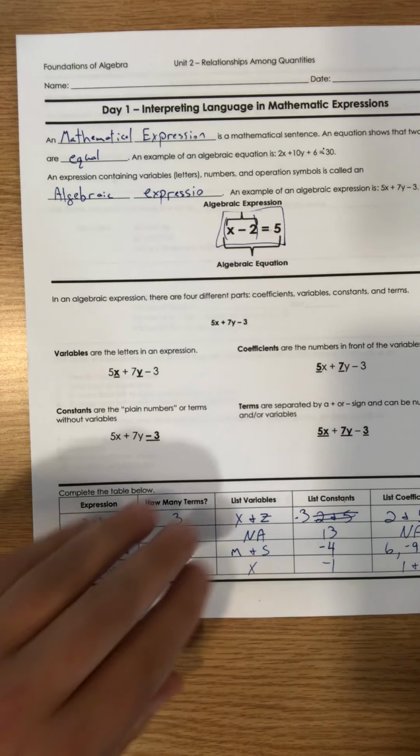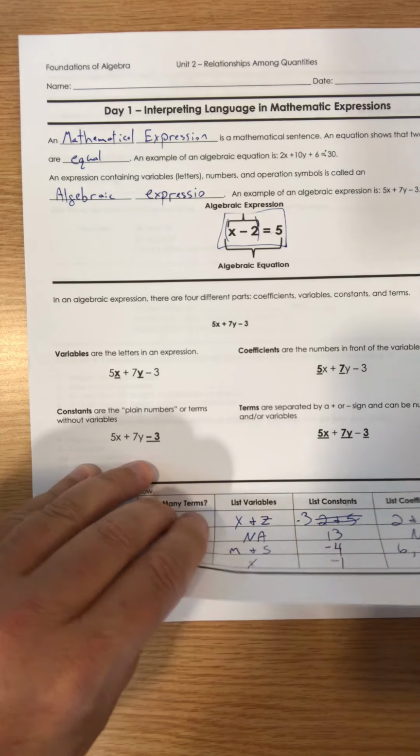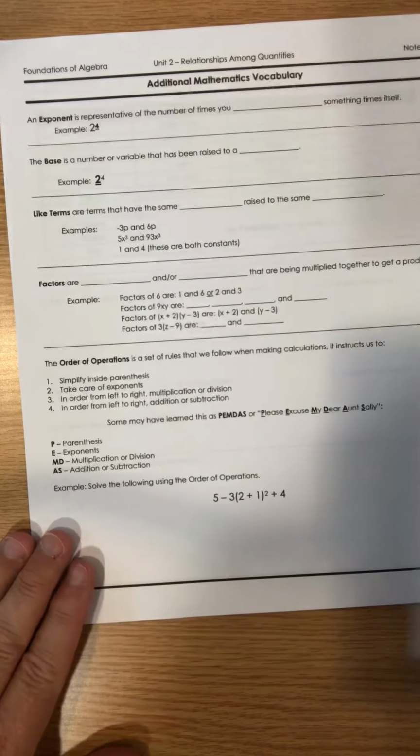So that takes care of the first sheet, or the first page of day 1, interpreting language in mathematic expressions.